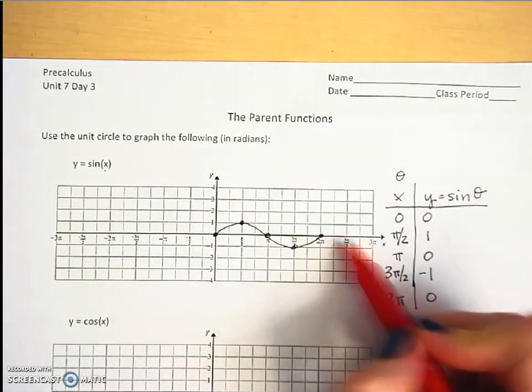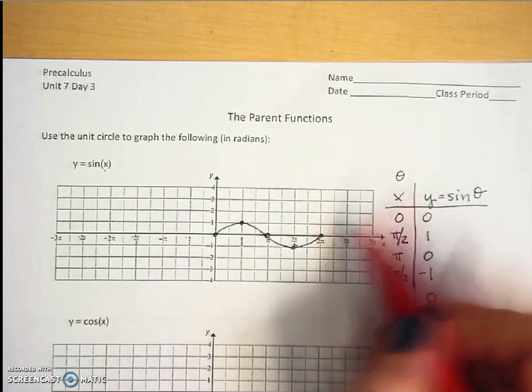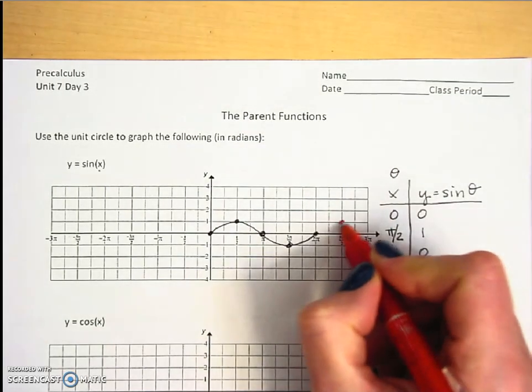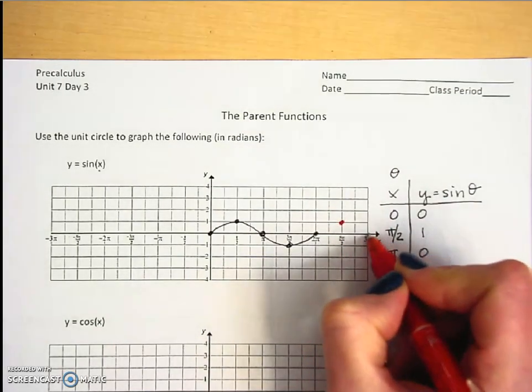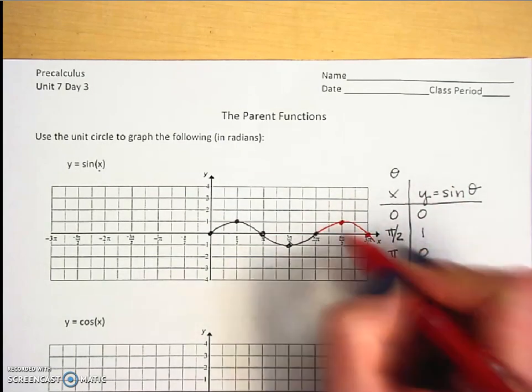So when we go to our next value at 5 pi over 2, its y value is going to be at 1. And then at 3 pi, it's going to be at 0. And it would keep going that way.